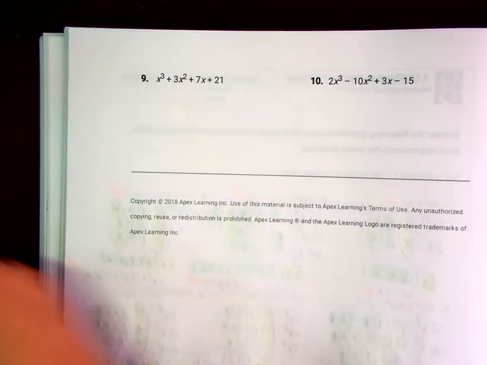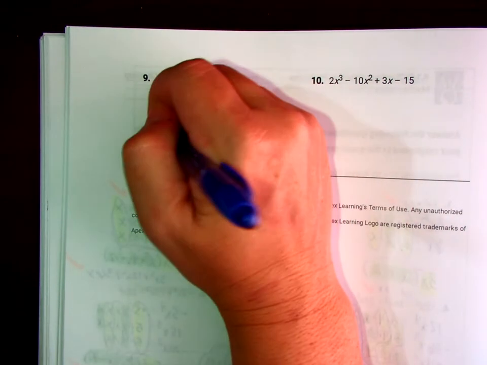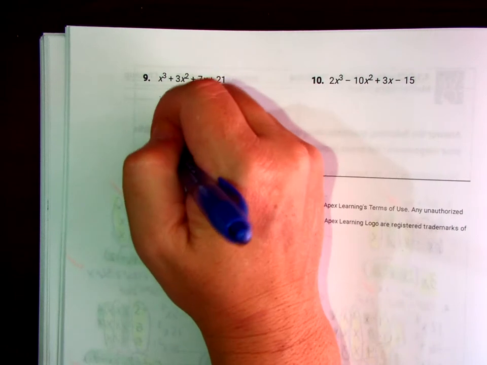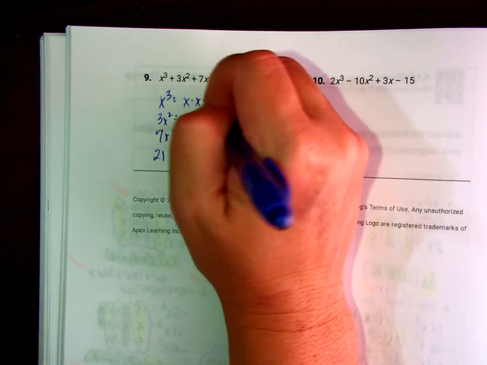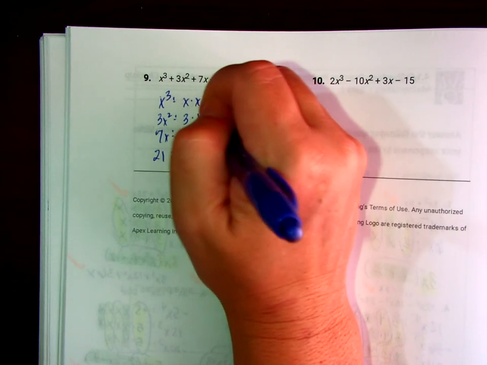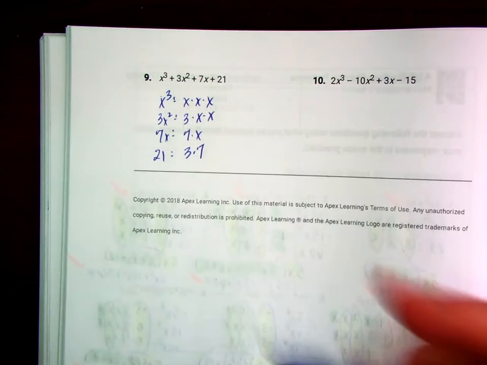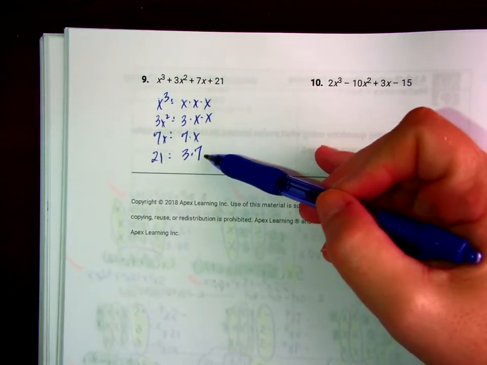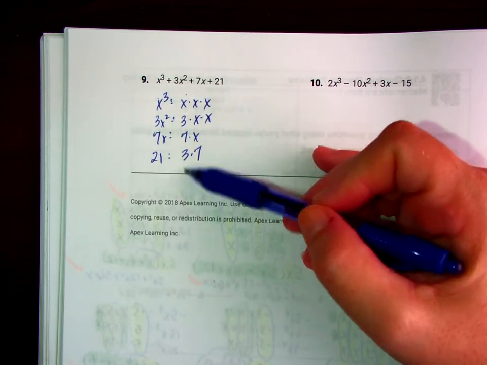Last but not least, these last two on the back. Let's break these down. Now, if you go to do my method, you notice that there is nothing in common with all of these things.